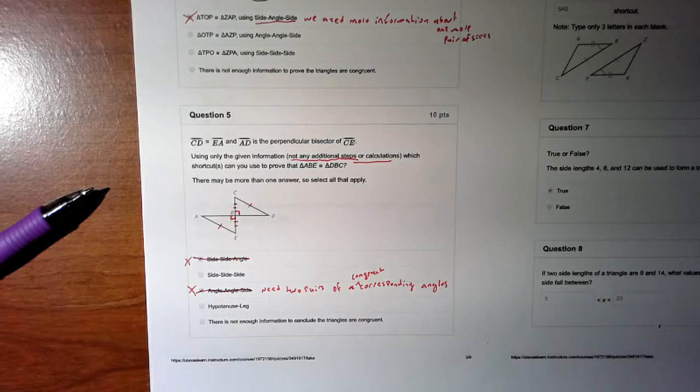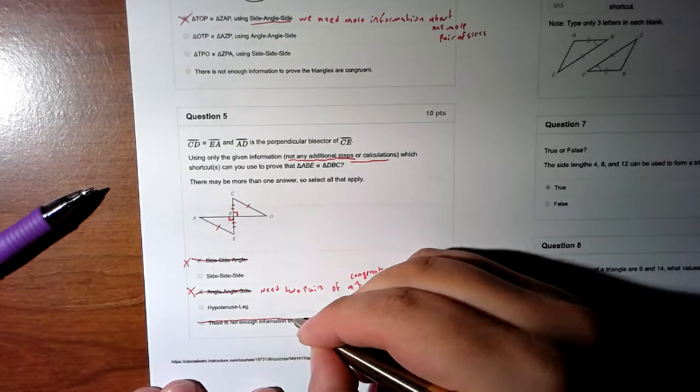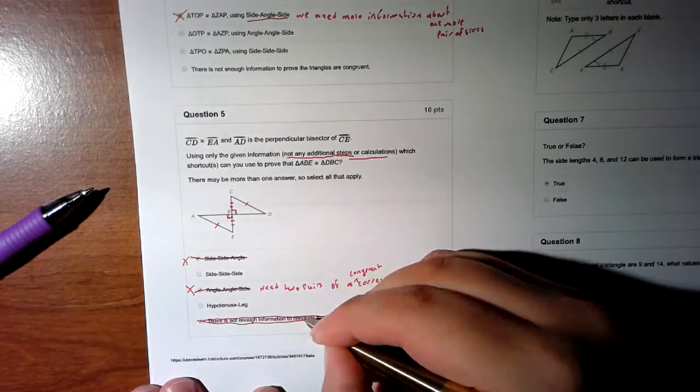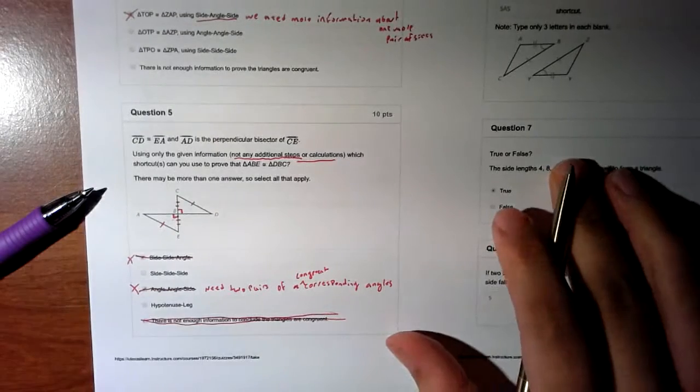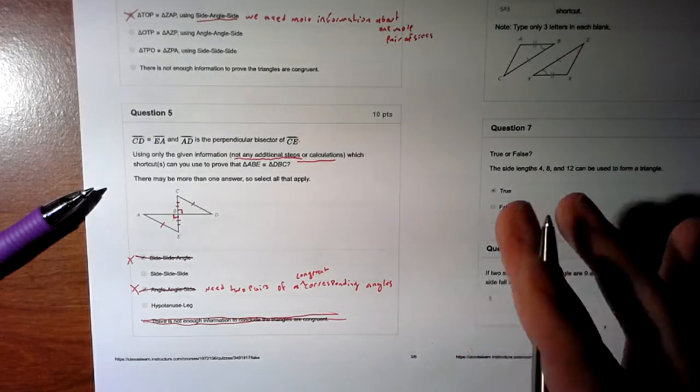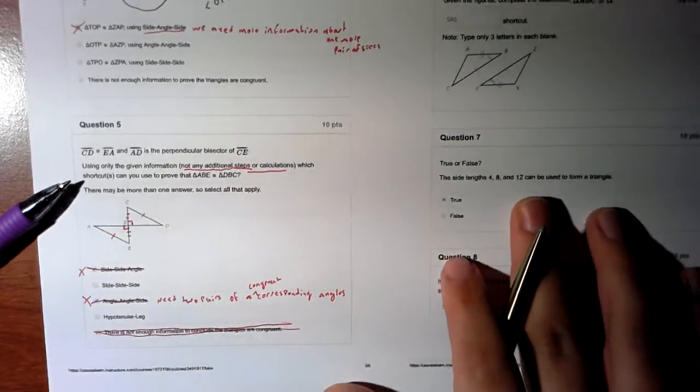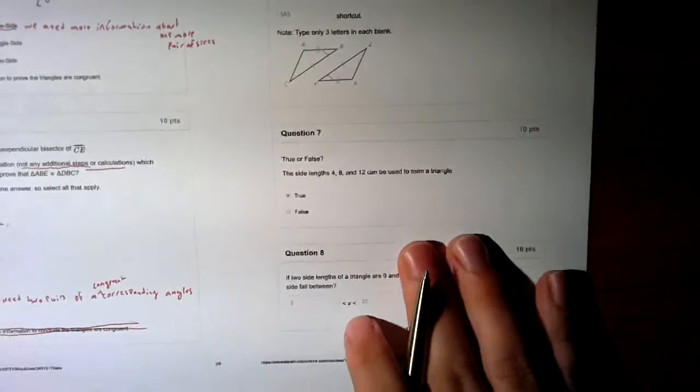So I'm not giving you the answer, but I'll let you pick. I'm just eliminating this one right off the bat. It's definitely not that. So I'll let you decide from the remaining ones. Is it both of them or just one of the two? Okay, that's question 5. Let's look at question 6.